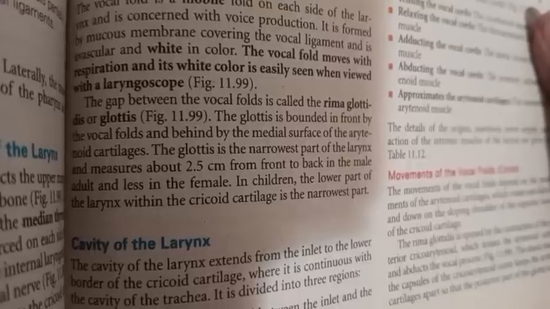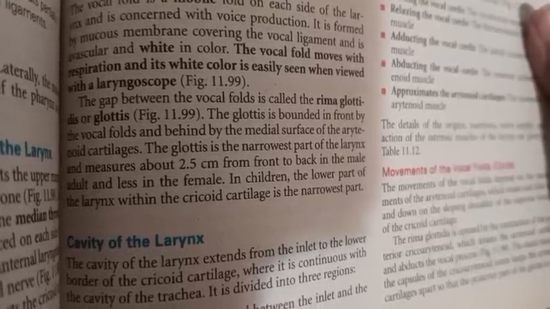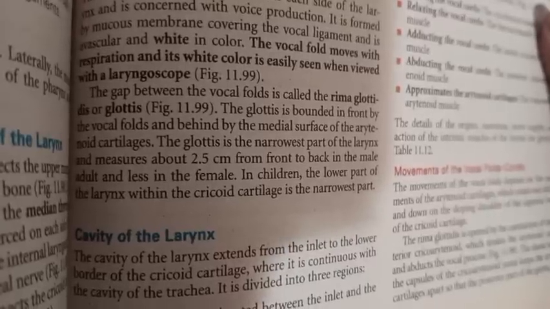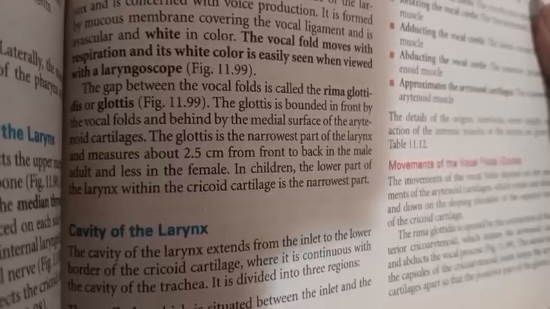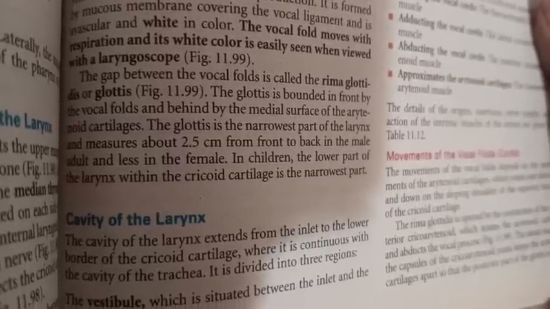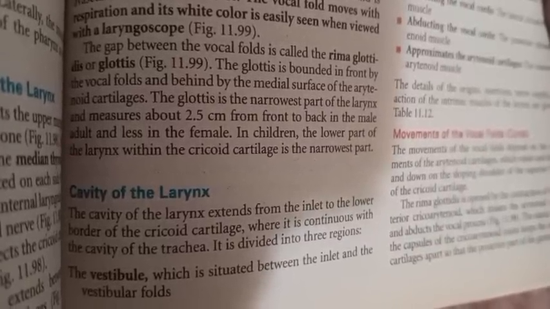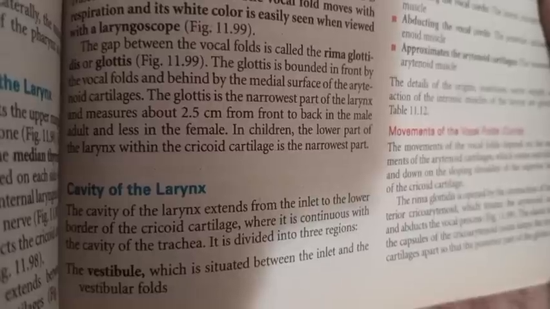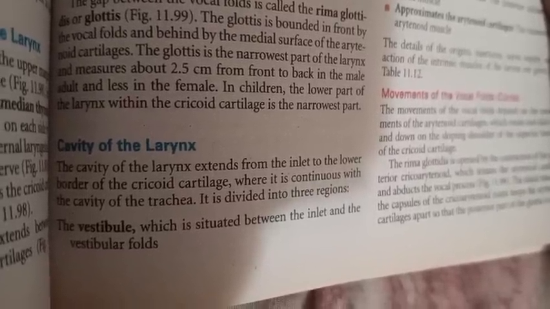The gap between the vocal folds is called the rima glottidis or glottis. The glottis is bounded in front by the vocal folds and behind by the medial surface of the arytenoid. The glottis is the narrowest part of the larynx and measures about 2.5 cm from front to back in the male adult and less in the female. In children, the lower part of the larynx within the cricoid cartilage is the narrowest part.